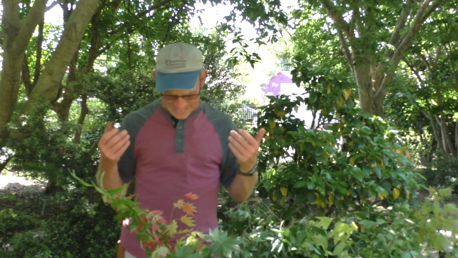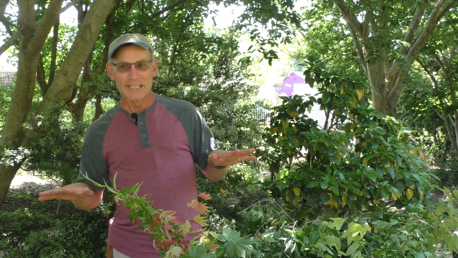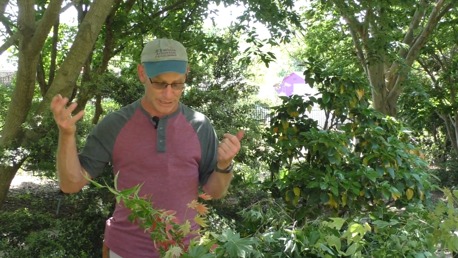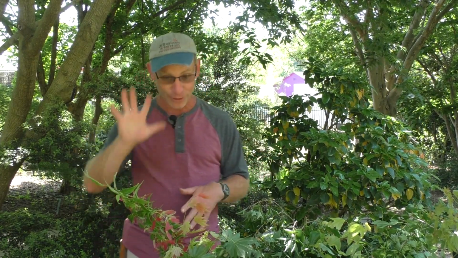So I think I'm touching on like 4 or 5 of the sections within Acer, and I didn't count, but I think there were probably 8 to 12 different sections within maple, and then they subdivide that further, and I didn't go that low. I just kept it at the section level. So I'm going to start off with that one section, which includes the Acer palmatums, and that's section Palmata. Hence palmatum, palmata, so hand.